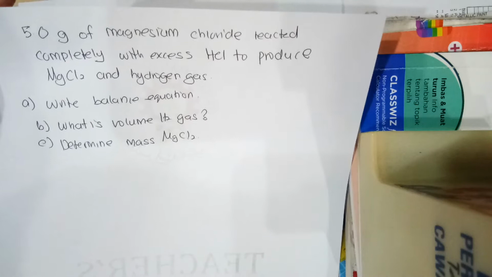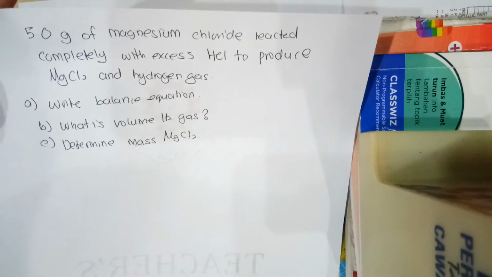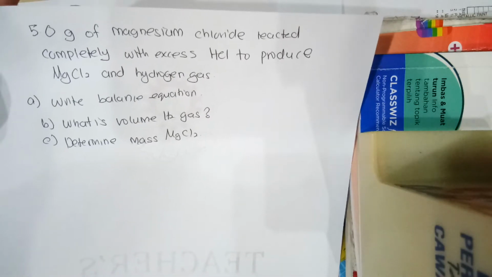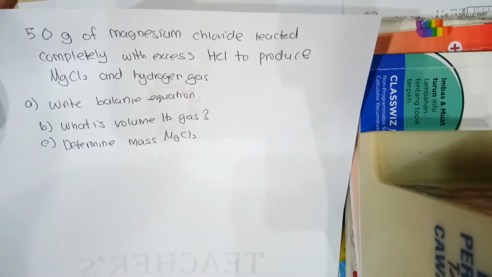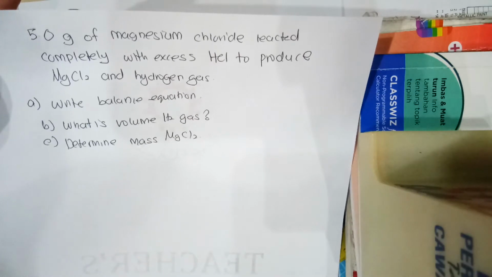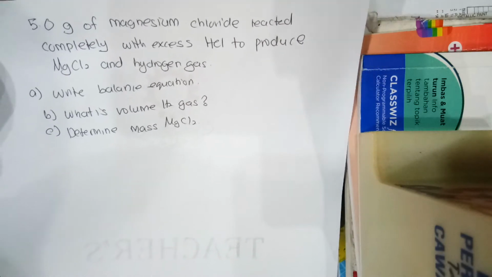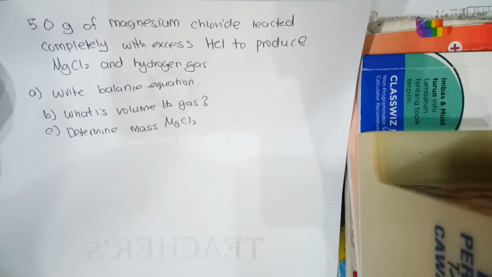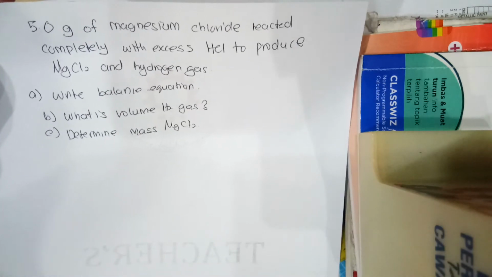For the next question, they ask you what is the volume of the hydrogen gas. So in this question they ask you to determine the volume of the gas, which means you need to do some calculations. Regardless of whether they ask you the volume, the mass, concentration or number of particles, what you need to do is use the 6 steps that I taught you in the class just now. Okay, for this question we will do it together. So to answer question B, you need to write down the 6 steps.